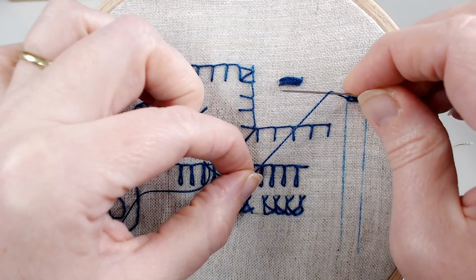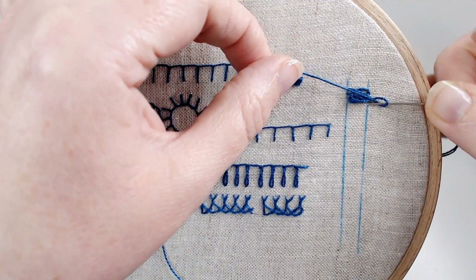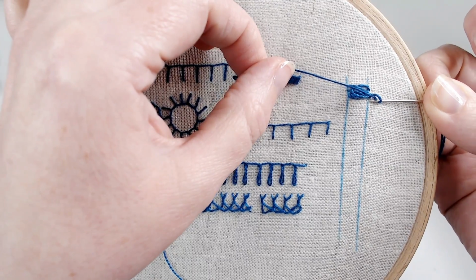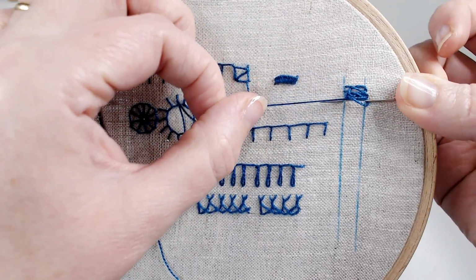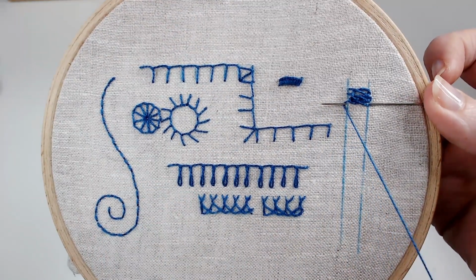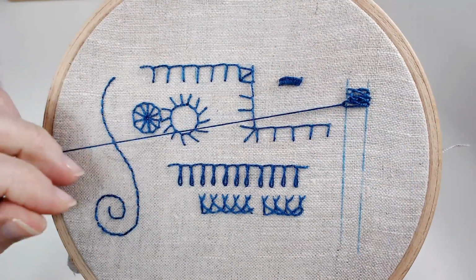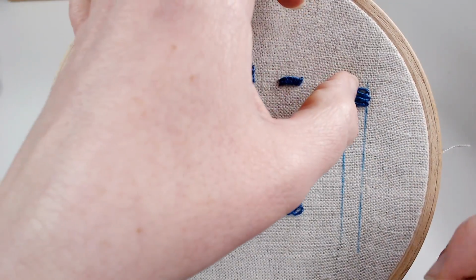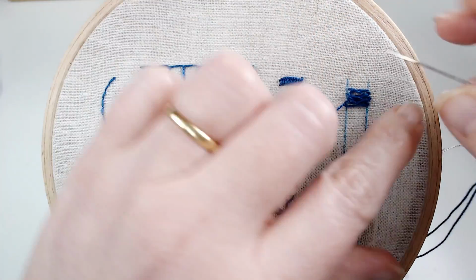So over and under, over to the right hand line and in, out on the left hand line, pull on the working thread to tighten it up, under the tip of the needle and pull through. And this works better if you work them fairly close together.